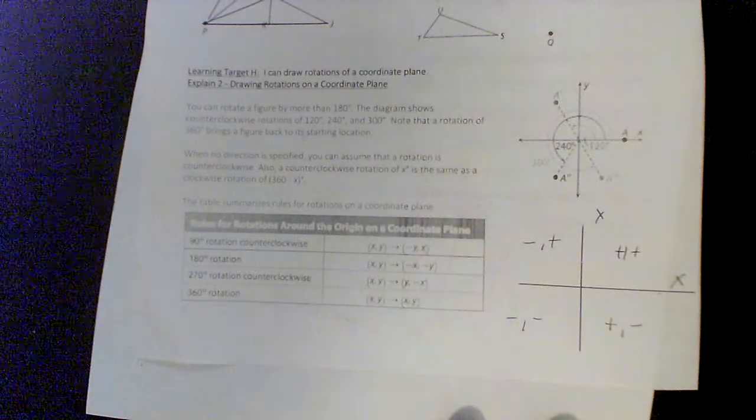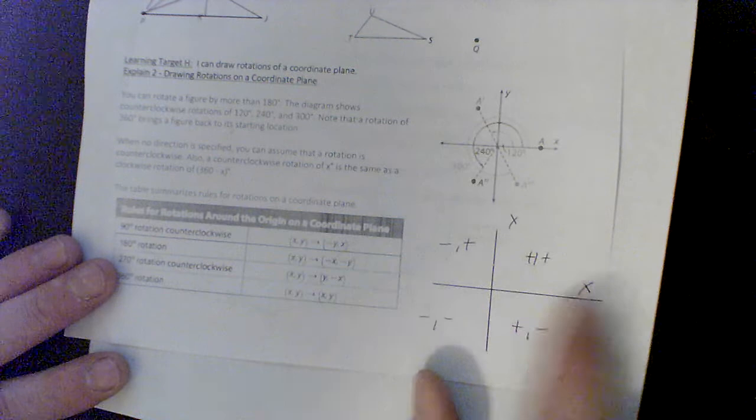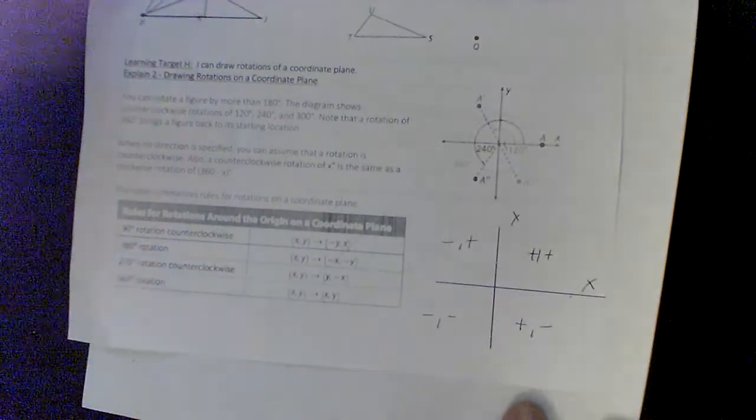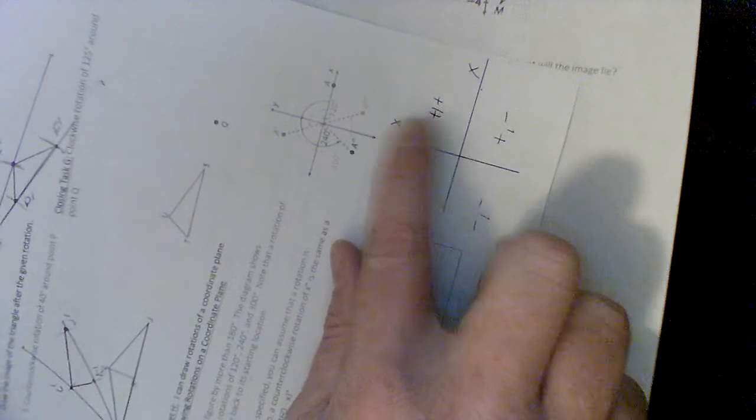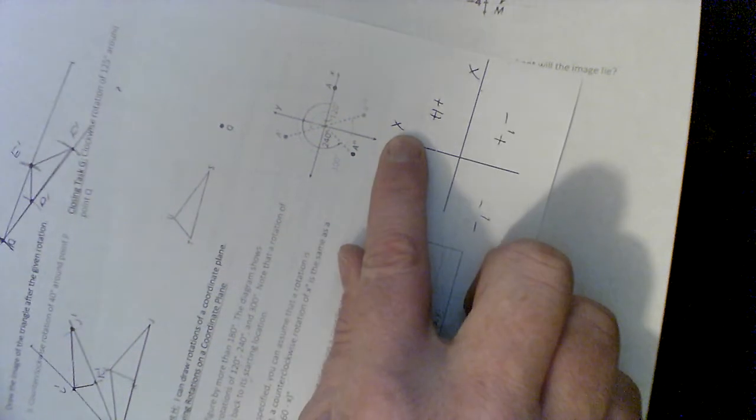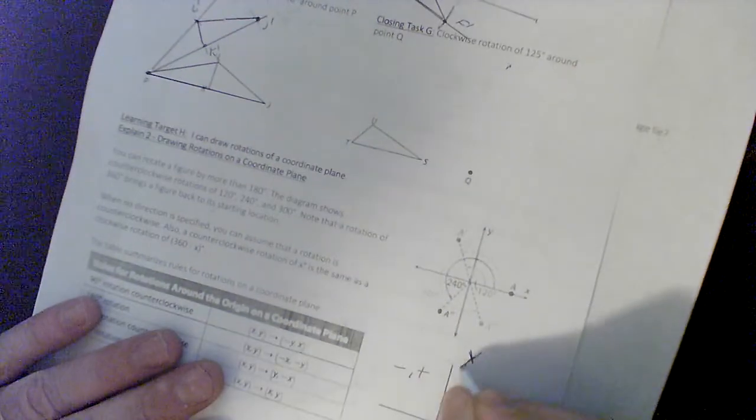Alright, we got a note here that is kind of easy if you think about what's actually happening. Look, every time I rotate a coordinate plane, if this was my x-axis and y-axis, and I rotate 90 degrees, look what happened to my x. My x became my y. It's up and down now, and my y became my x. Alright, so rotating 90 degrees switches your x and y.